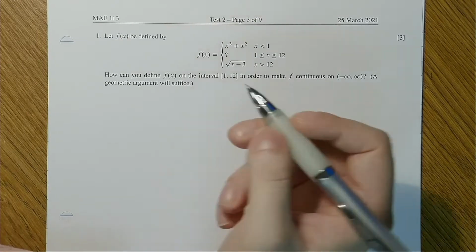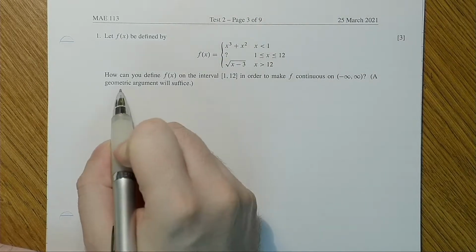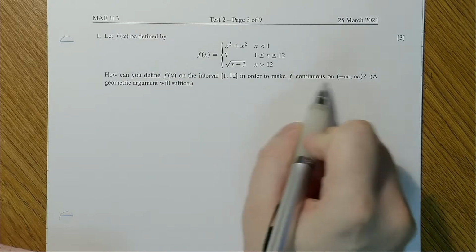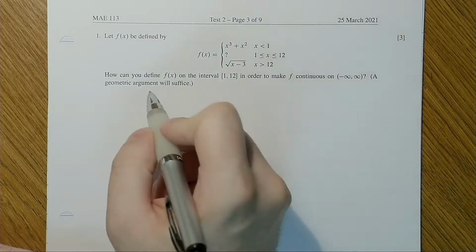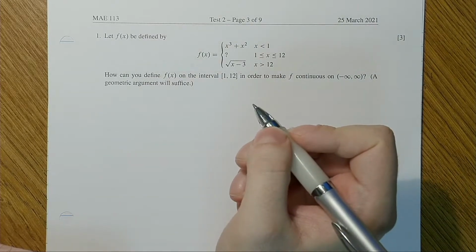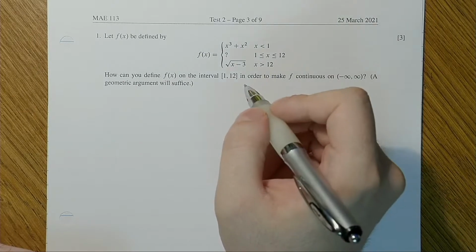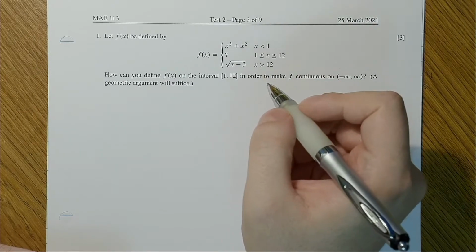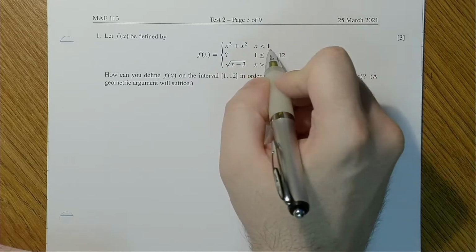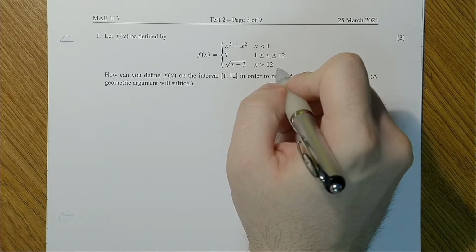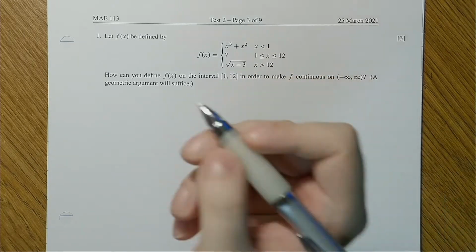So the first thing I'm going to do to make this f continuous is come up with a line that connects it. I'll find what the value is at 1 and what the value should be at 12, and then connect it with a straight line.